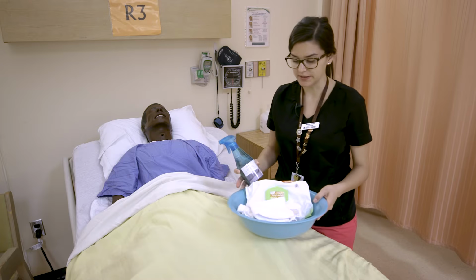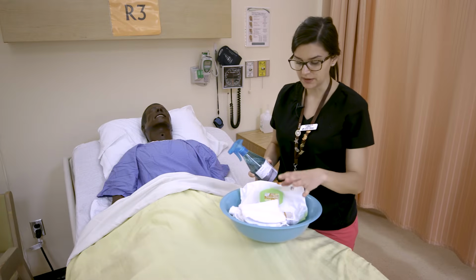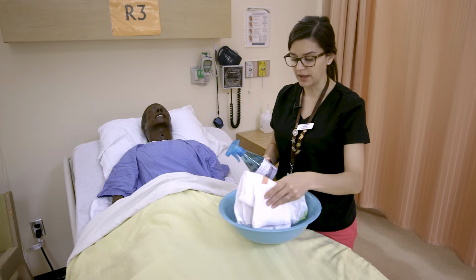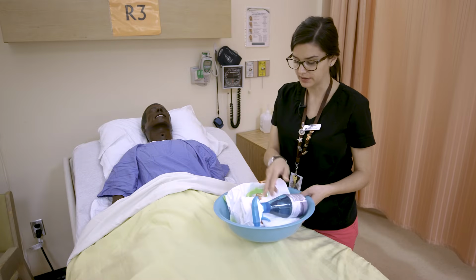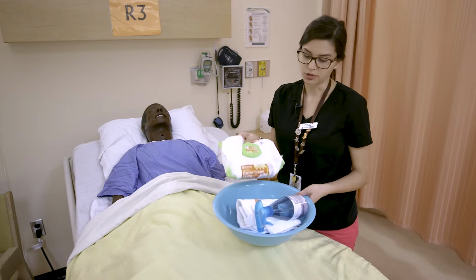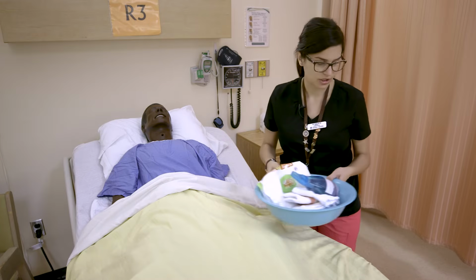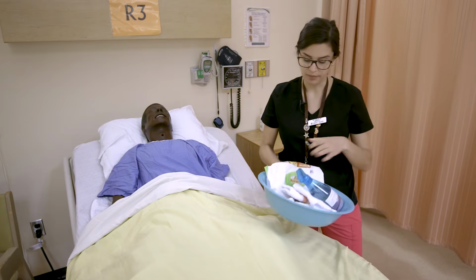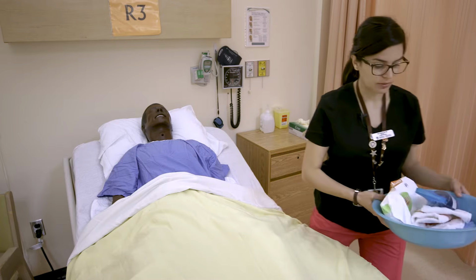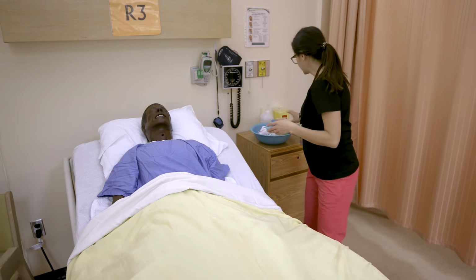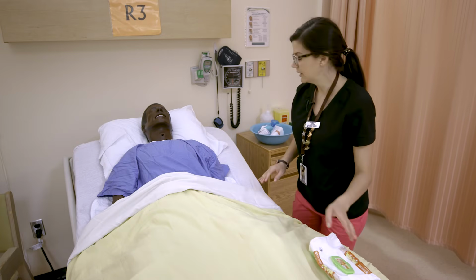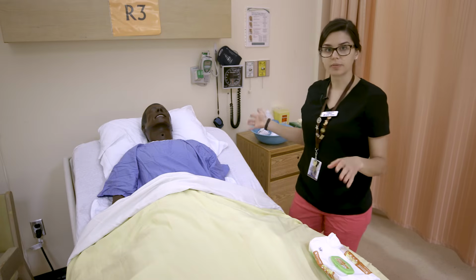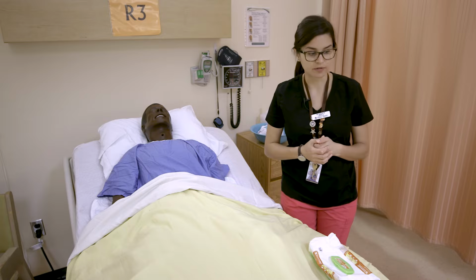and obtain the supplies that your facility uses, whether it's a basin and soap and warm water, whether they use the spray cleanser or the Sage or other brand of shields, for example here, the peri wipes. So we'll say we're going to use the wipes just to show, so we'll get those ready, and we're going to perform hand hygiene and grab gloves, of course, before starting.